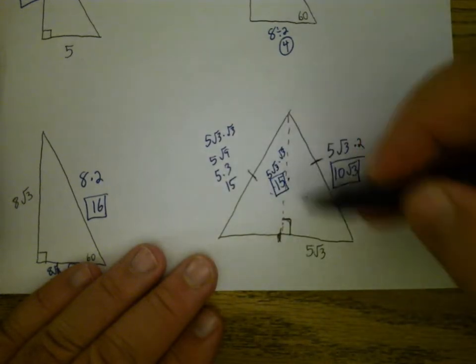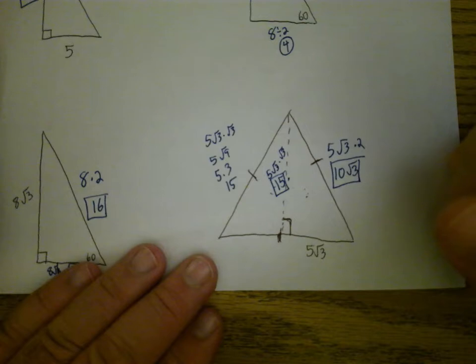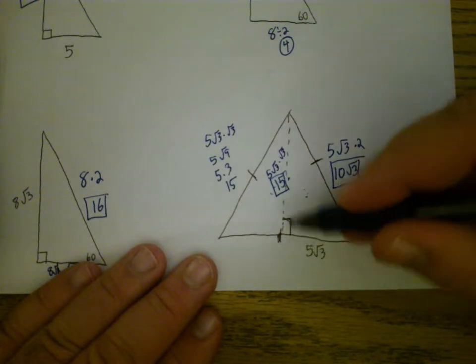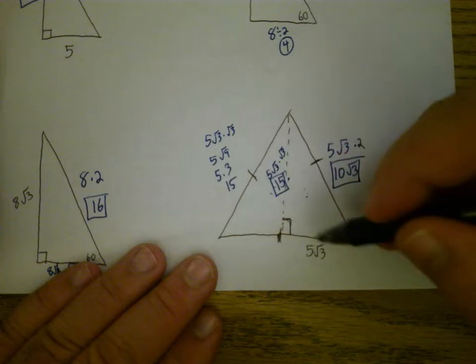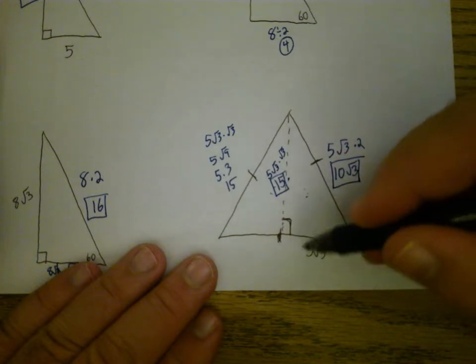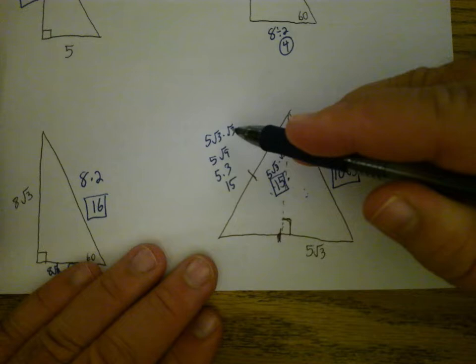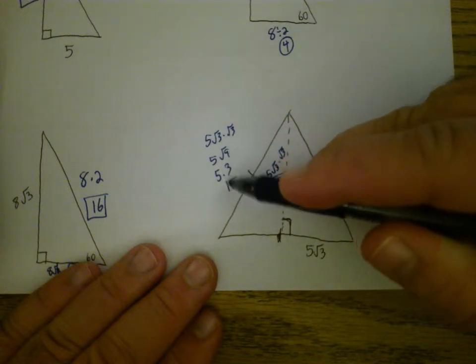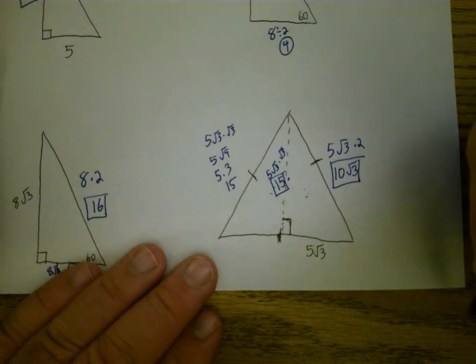Okay, so if that's 15, that's 5 square root of 3, that's 10 square root of 3. Now you remember, you multiply by 2 to get here, you multiply by the square root of 3 to get there. So you take this and multiply it by the square root of 3, which is how I got that right there, which gave me the square root of 9, which gave me 3, and 5 times 3 gave me 15. All right, on the back.